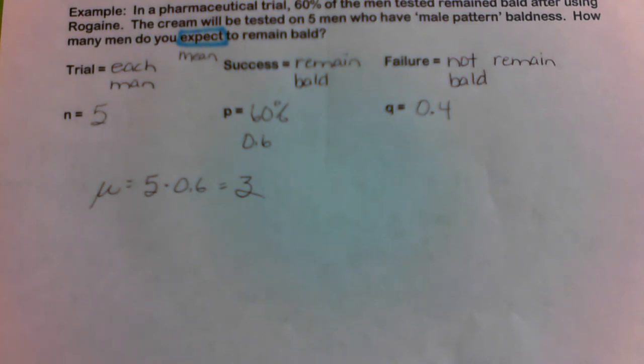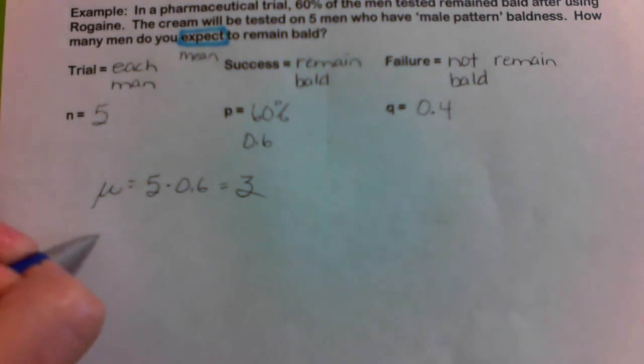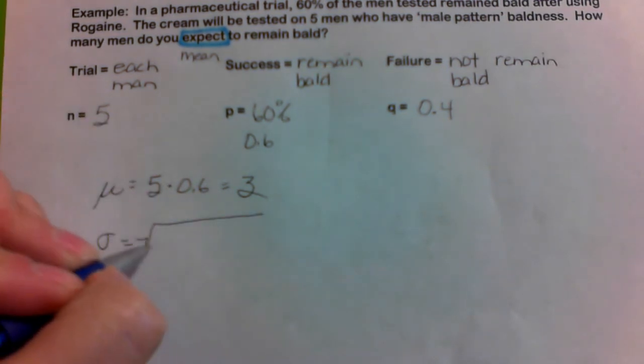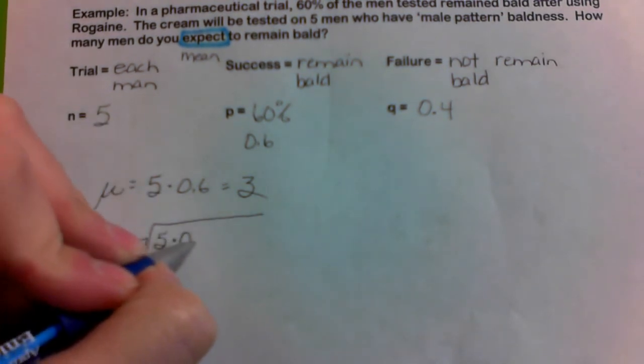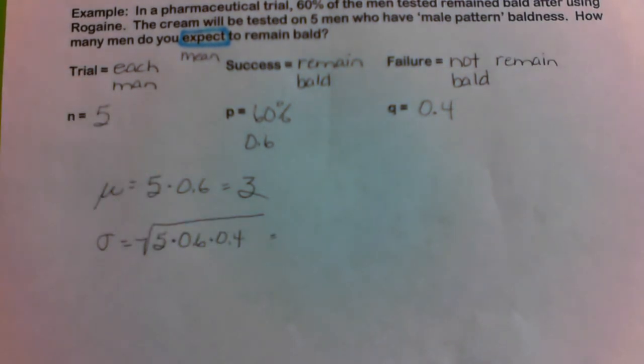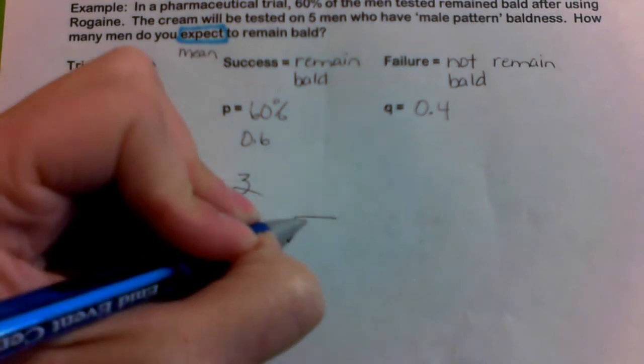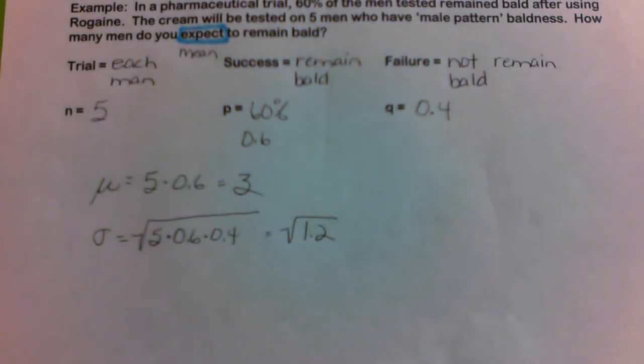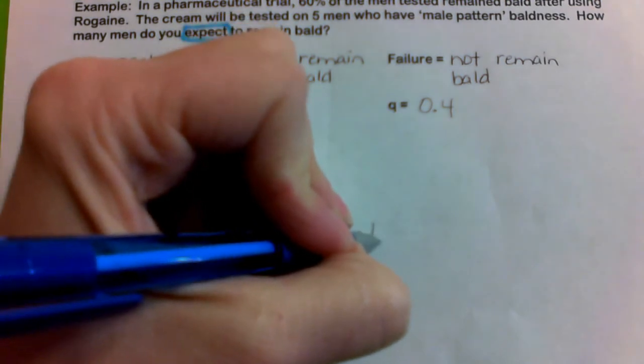Now this particular problem did not ask for the standard deviation, so if it doesn't ask, you don't have to calculate. But let's calculate the standard deviation just so you can see that worked. That would be 5 times 0.6 times 0.4, and then take its square root. So 5 times 0.6 times 0.4 is 1.2, but that is not my answer because I then have to take the square root of that and get 1.095, or 1.10.